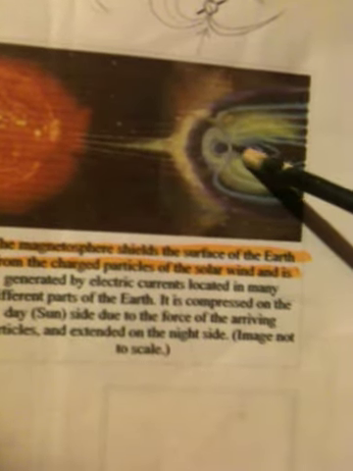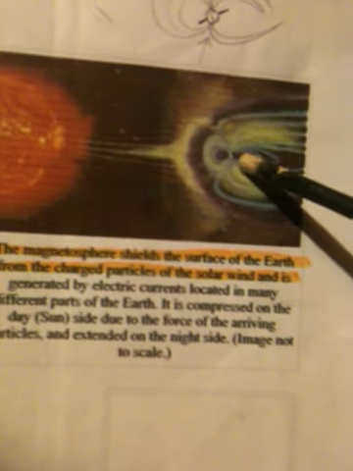All right. Here's another document. It talks about the Earth's magnetic field, and it shows right here. All right, the dynamic. It says, the magnetosphere shields the surface of the Earth from the charged particles of the solar wind and is generated by electric currents located in many different parts of the Earth. All right? So this little dot right in here, that little speck, that's the Earth. All this stuff right here, that's the electricity that the Earth is generating.